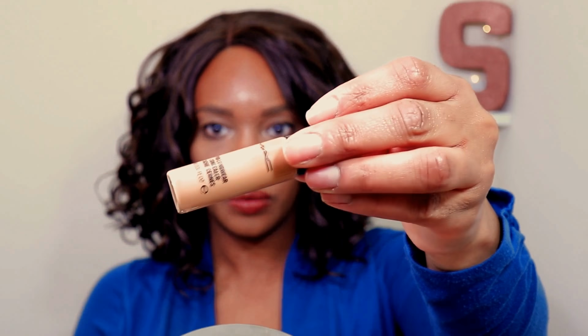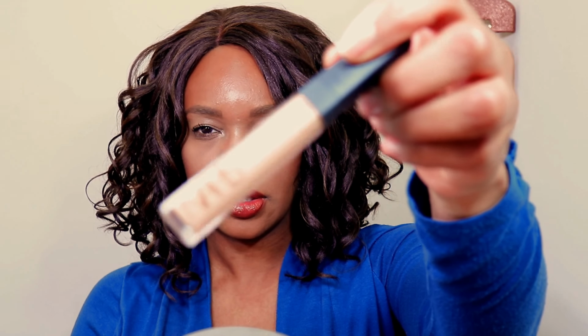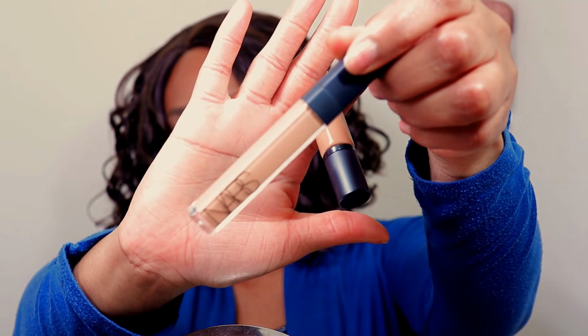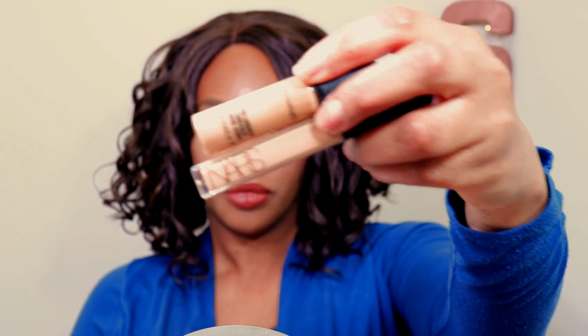So again, I want to show you guys a couple of examples in case you can use me as a shade reference. I'm going to start off with my 2 favorite concealers for highlighting under my eye. This is the MAC Pro Longwear Concealer, and this is in the color NW35. And this is the NARS Radiant Creamy Concealer, and this one is in the color Chestnut. So these are the 2 concealers that I use the most to highlight under my eye area. Today I'm using the MAC concealer.